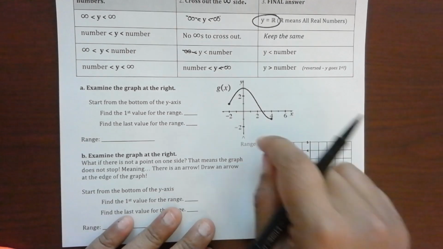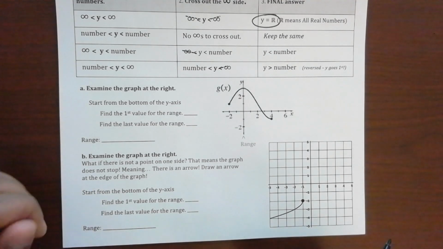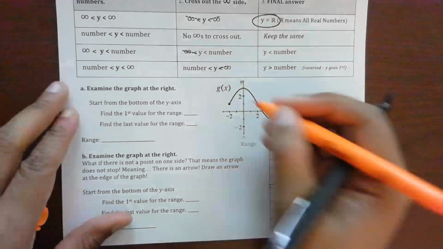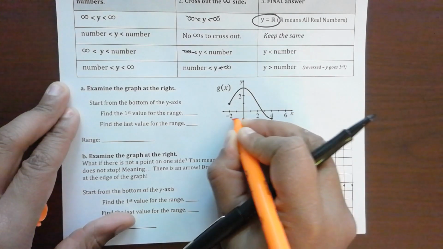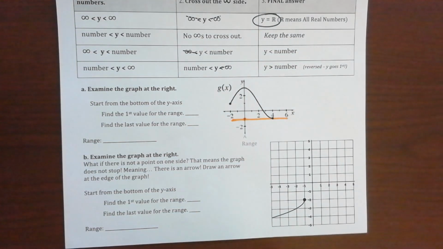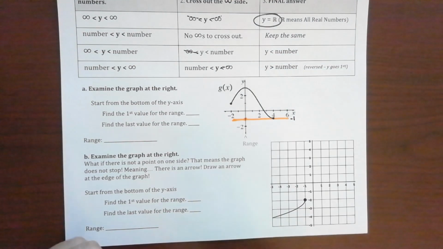Examine the graph at the right. Start from the bottom of the y-axis. So what is the lowest value that you see being used on the y-axis? On the y-axis. -1. It's right here, because of that point. You can't assume it's -2. You have to look at the points. That is -1.